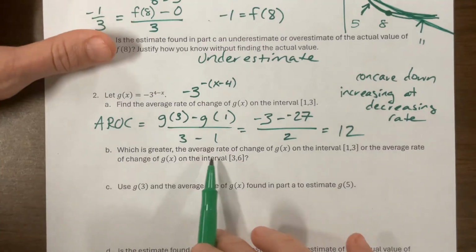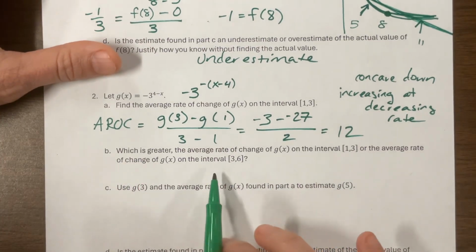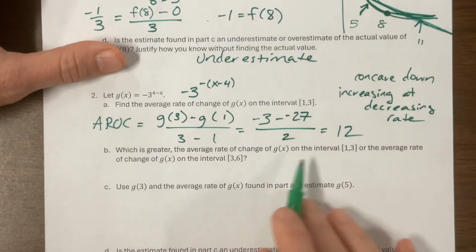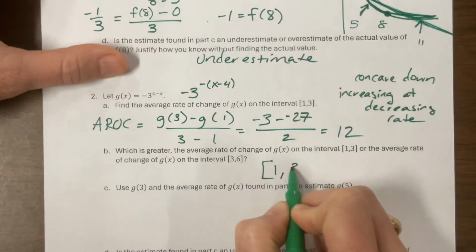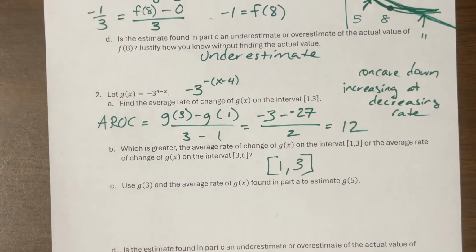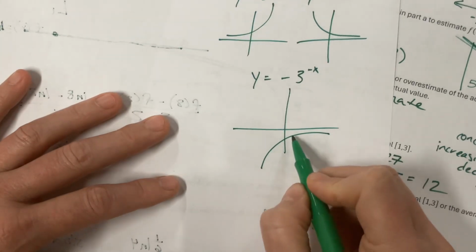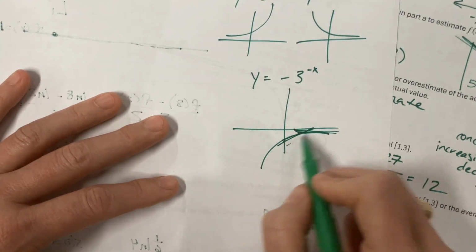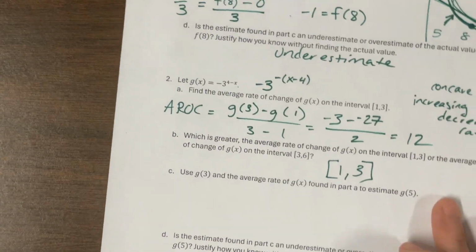Okay, which is greater, the average rate of change on the interval 1 to 3 or the average rate of change from 3 to 6? Well, it's increasing at a decreasing rate. So that means that first one, 1 to 3, was going to be a larger value. We can look again. 1 to 3, wherever that is, this is going to be less steep than that. That was terrible, but hopefully that made sense.